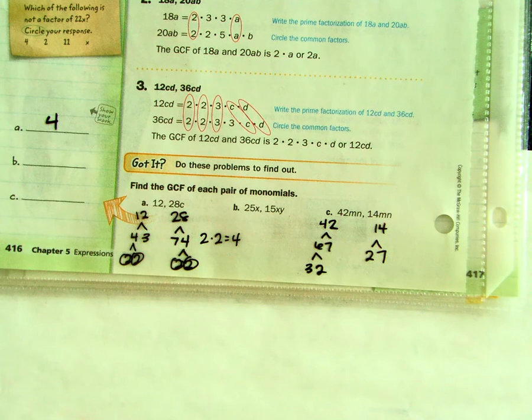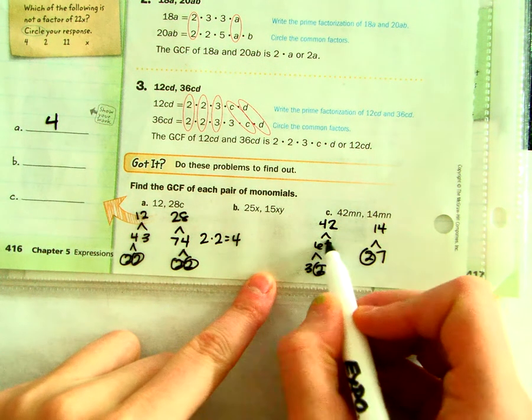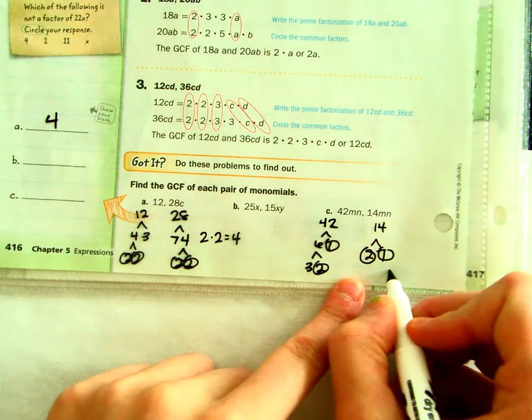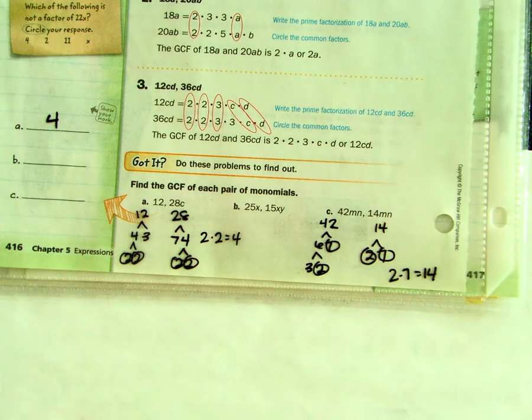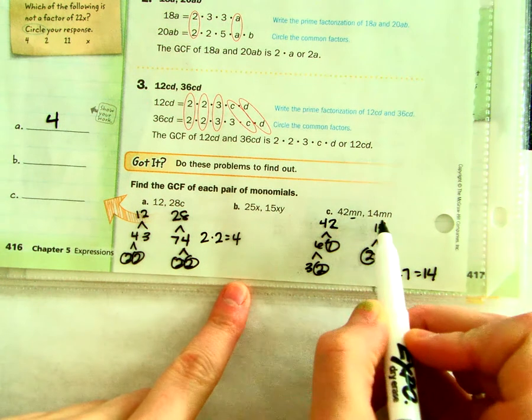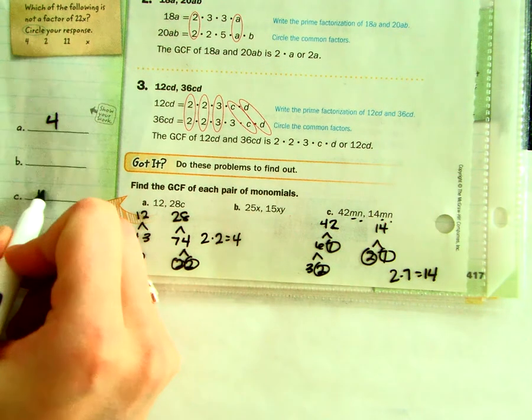So again, I look to see, what numbers do I have in common? What factors are common? I have a 2 in both trees, and I have a 7 in both trees. So I'm going to multiply those together. So I know my greatest common factor is 14. And then I look at my variables. Do I have any variables in common? I have an m in both, and I have an n in both. So my greatest common factor would be 14mn.